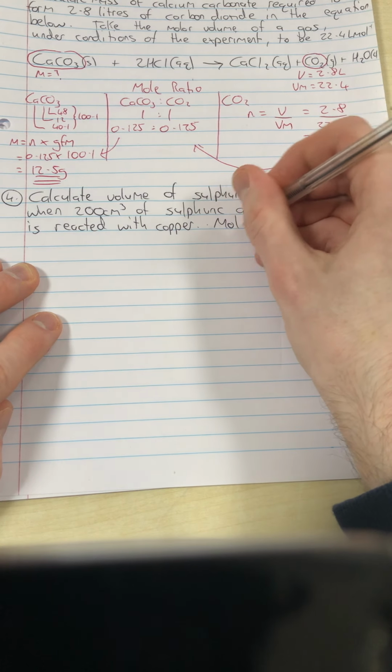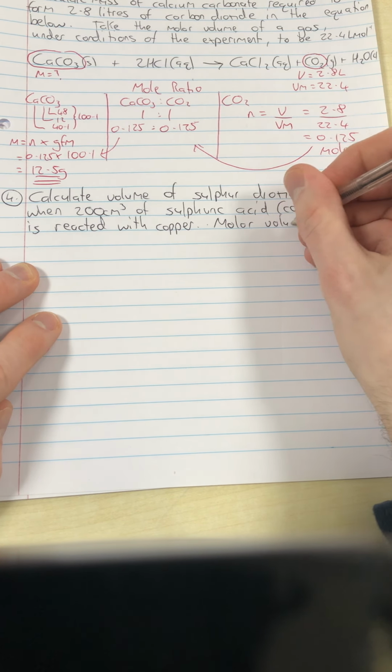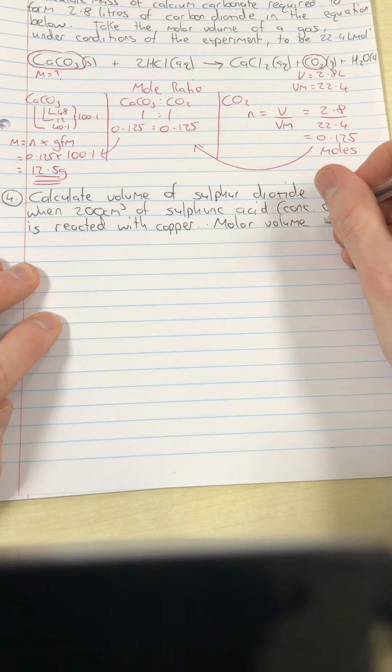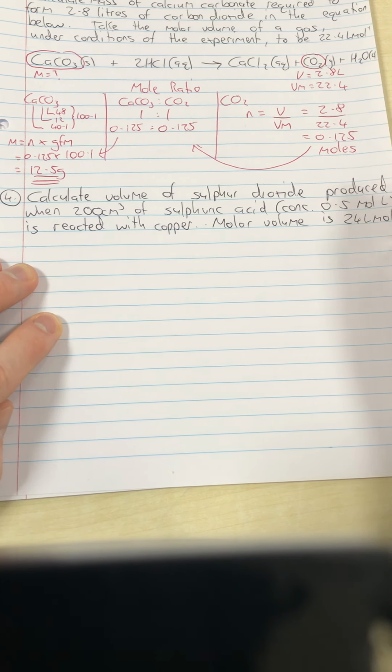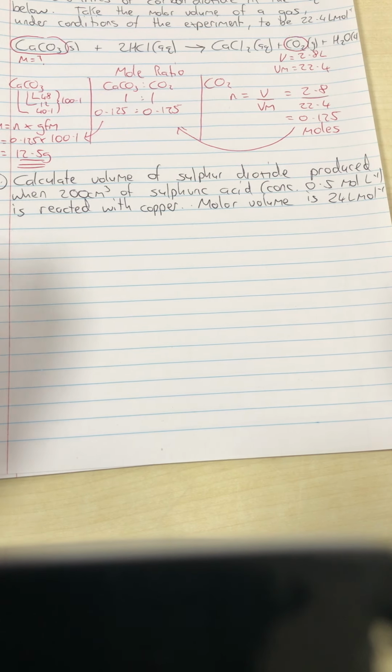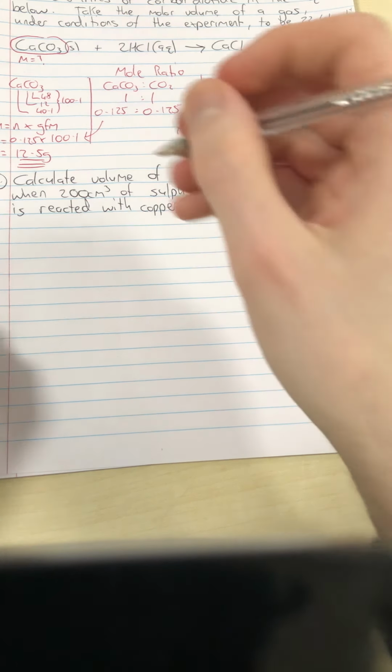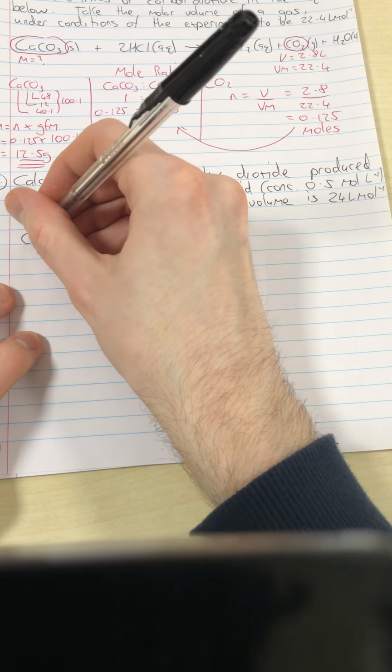And the molar volume of all gases, molar volume is 24 litres per mole. Okay, that's our question.